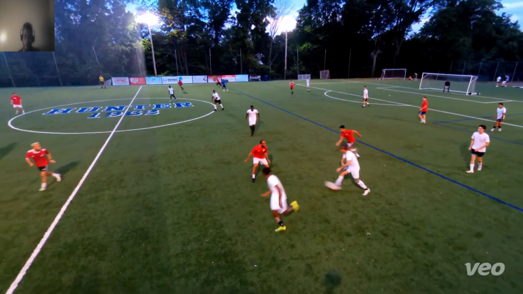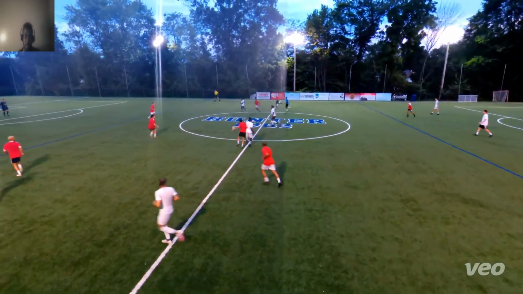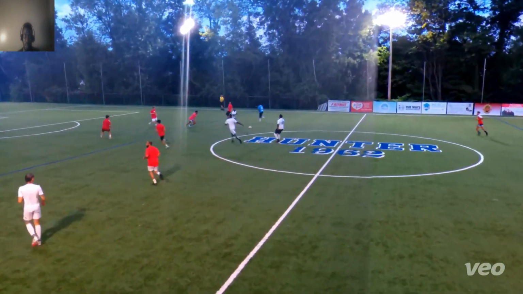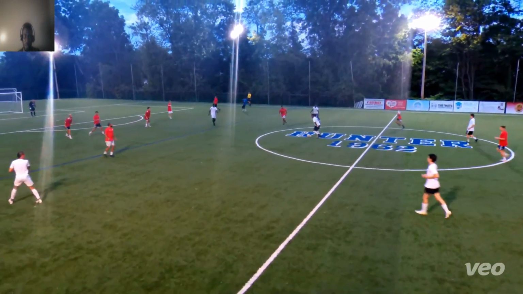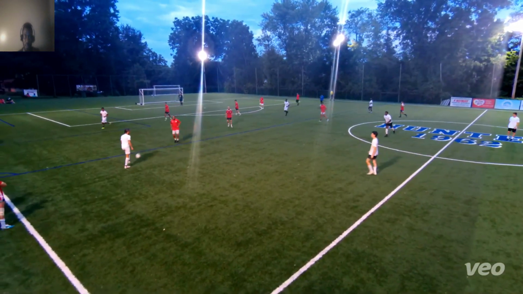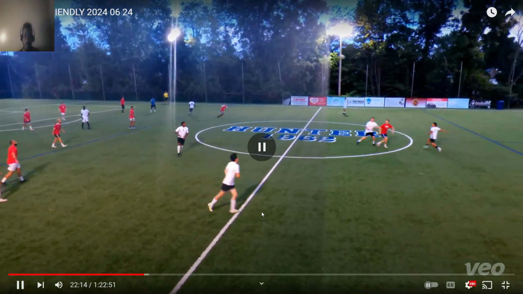All right, we win the ball. I'm right there. I collect it, pass it down. I think that's 90. 90 grabs it, gives it back to the center mid. See how we control that ball, guys.